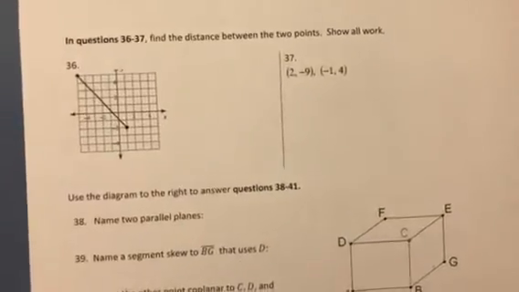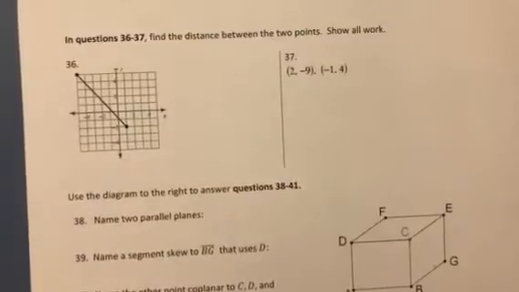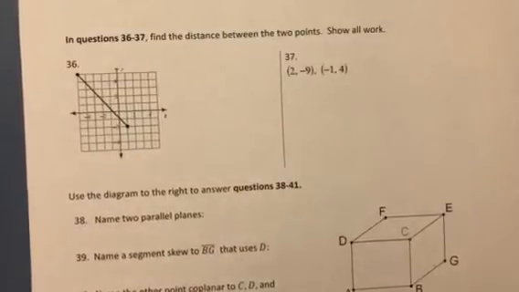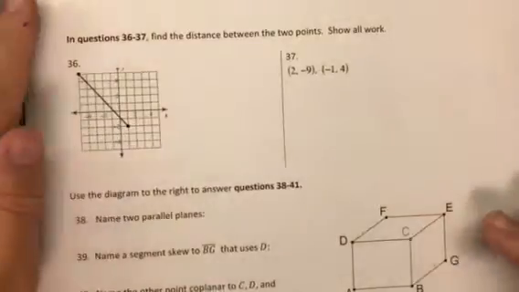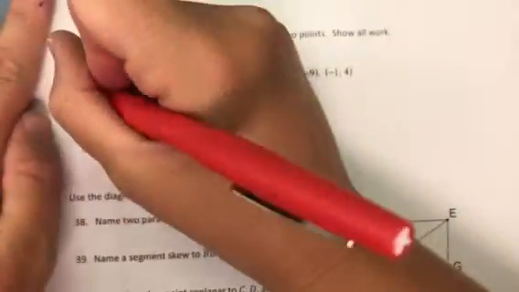All right, page 4 of the study guide. In questions 36 and 37, we are finding the distance between 2 points. Remember, we do have a distance formula, but I'm just going to use the Pythagorean theorem. They are essentially the same.